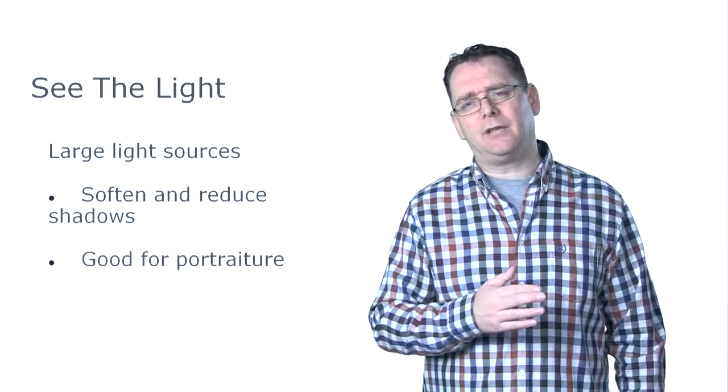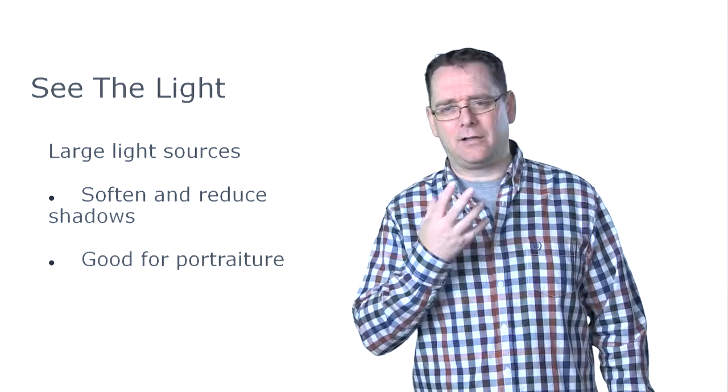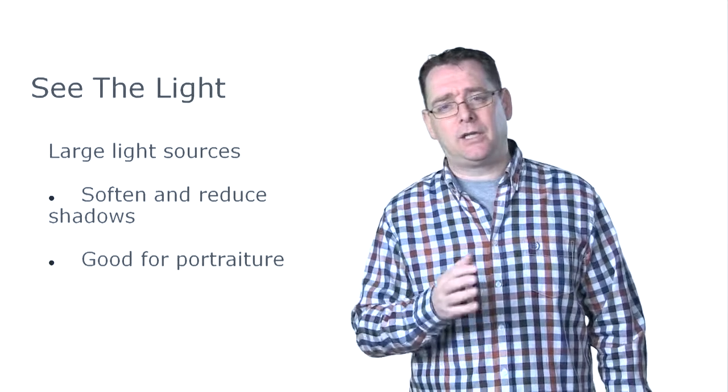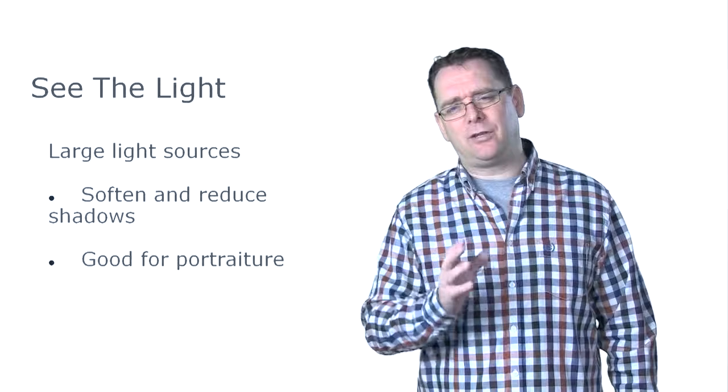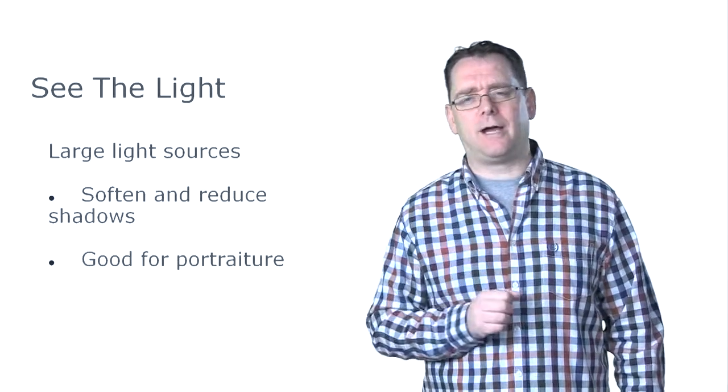And if it's a lady that's maybe not 21 anymore and she hasn't got that youthful skin, she's not going to appreciate the hard texture. But then again, sometimes we might want to capture the character of someone and we'd use hard light. But typically with portraits, most photographers will look for soft light.